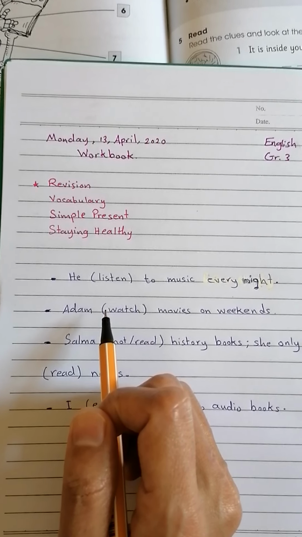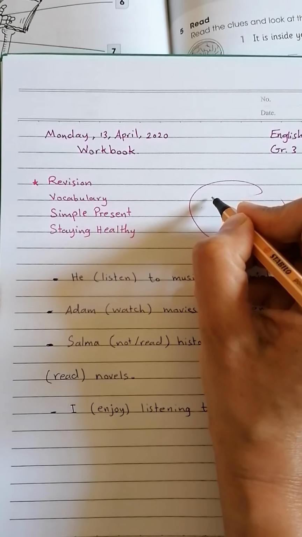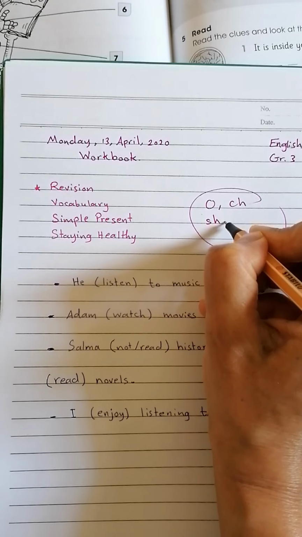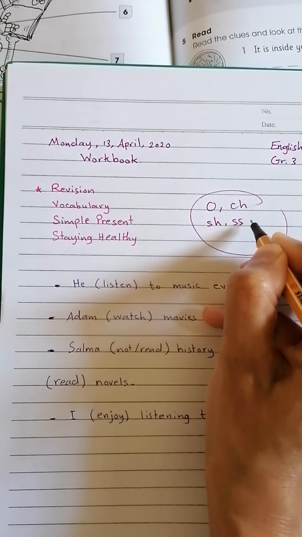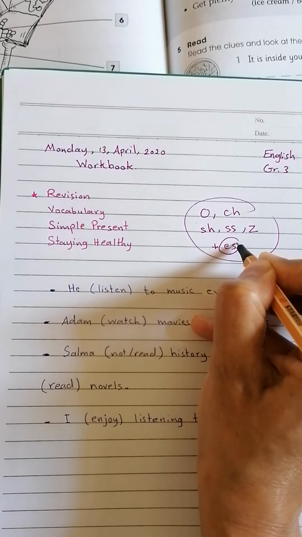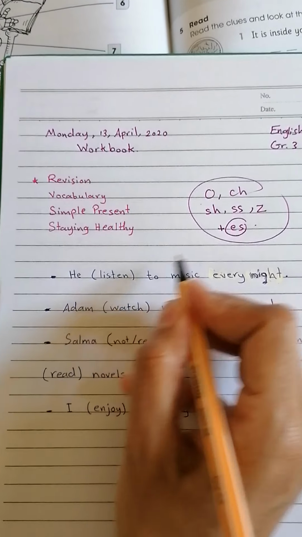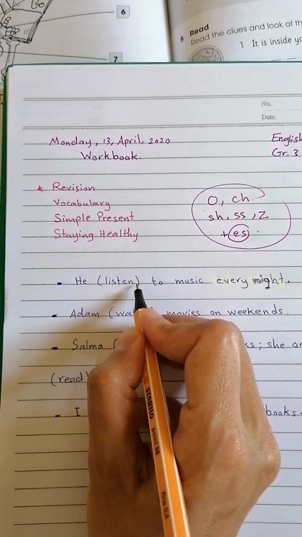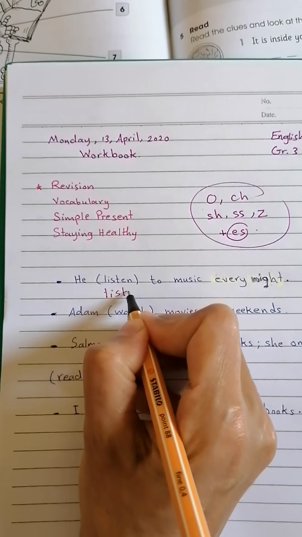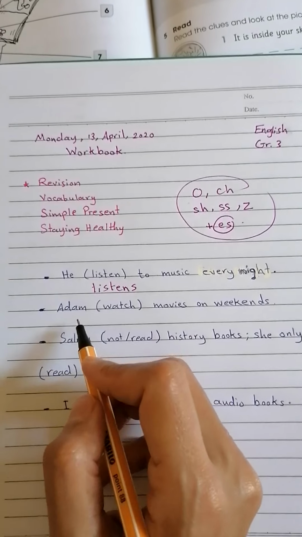Okay? Now, if your verb ends with o, ch, sh, double s, or z, you add es, not s, to the verb. Okay? Now, do we have any of these letters here? No, we don't. So we only add s. So my verb is listens. Let's see the second example.